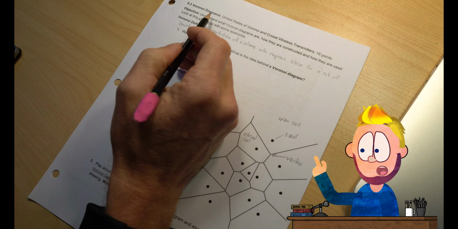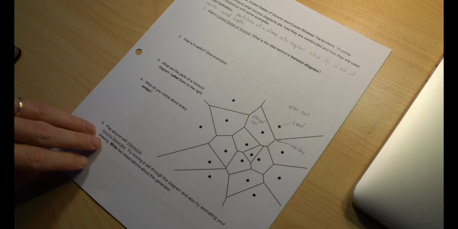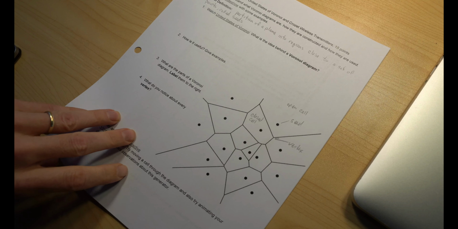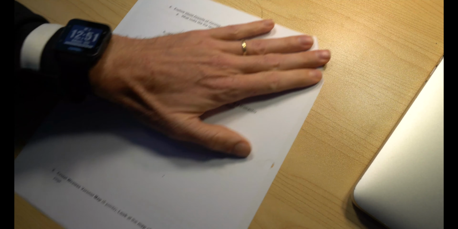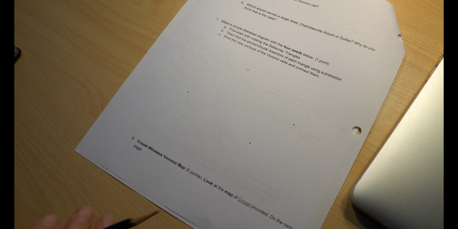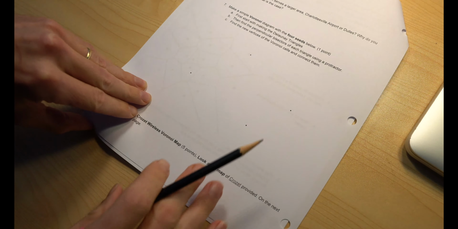We started working on 5.3 Voronoi diagrams earlier today, and we defined it, we labeled it, and we looked at some examples. We did not get to the simple Voronoi diagram using four seeds. So I'm going to do that now.